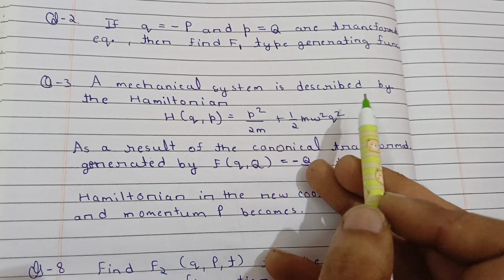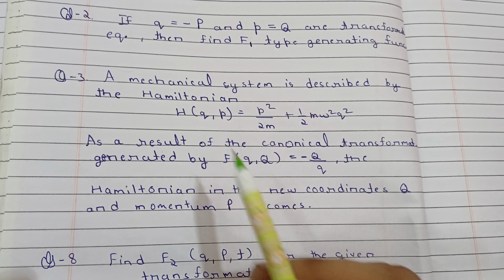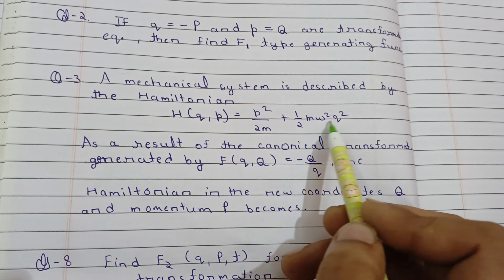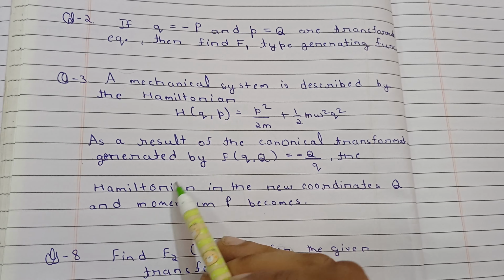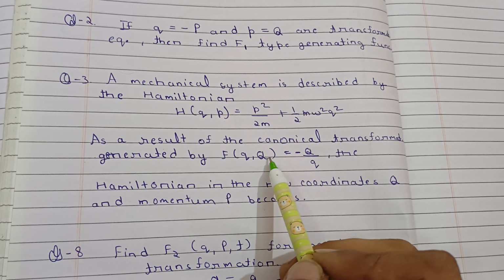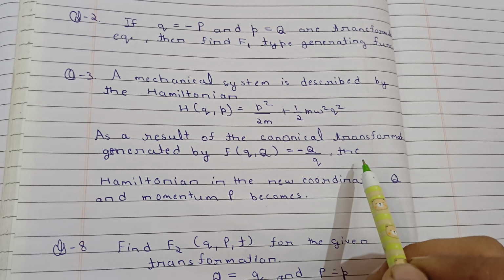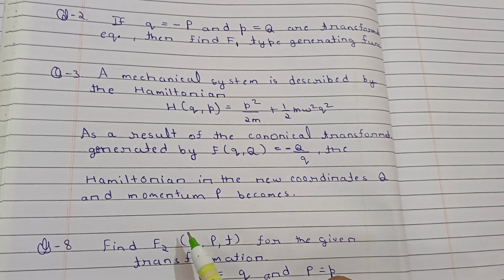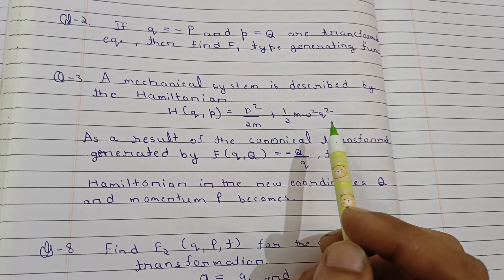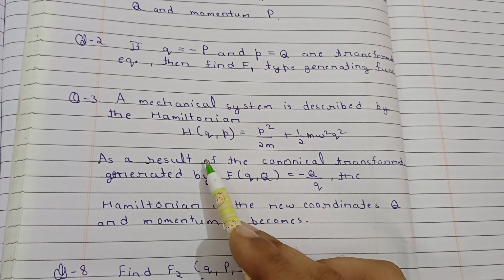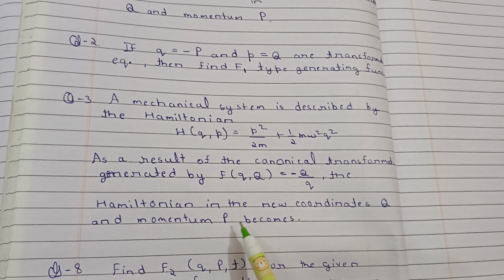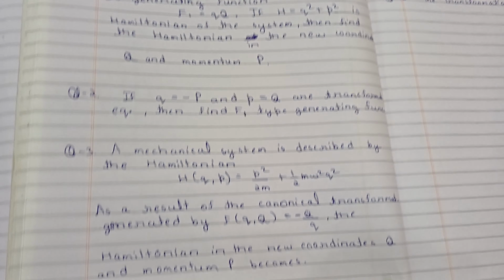A mechanical system is described by the Hamiltonian H(Q,P) equal to P square by 2m plus half m omega square Q square. So the Hamiltonian is given. As a result of the canonical transformation generated by this, meaning the generating function is also given, minus capital Q by Q. Now the Hamiltonian in the new coordinates Q and momentum P becomes... So we need to find the new Hamiltonian. So it's the same as this question. Meaning F is given, Hamiltonian is given, and we need to find Q and P. So we'll use the same thing as we did here.